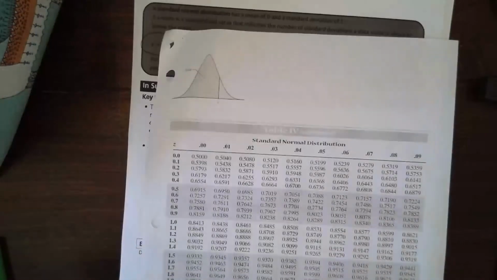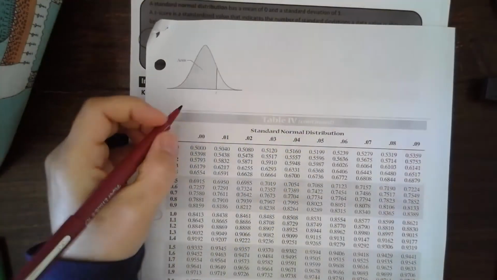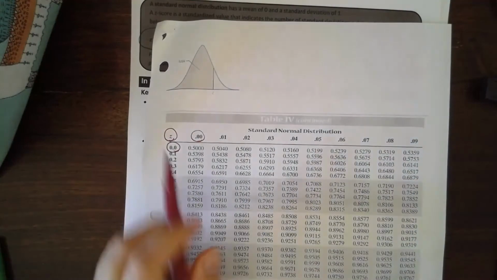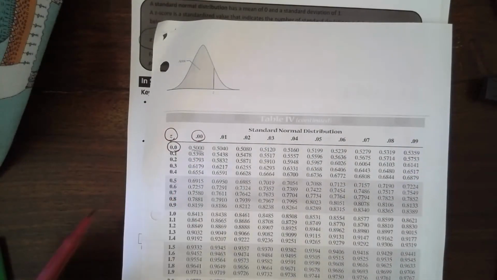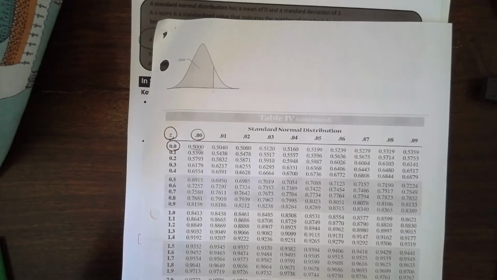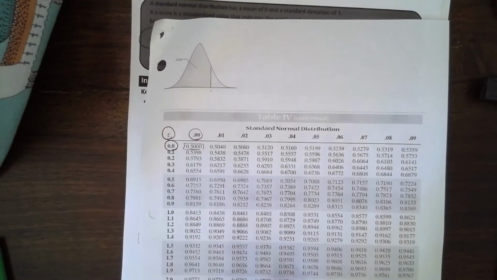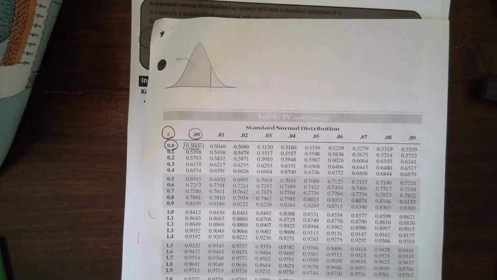On the second page, we start at z-score 0.00, which is 50% of the data, which makes sense because in the standard normal distribution, our mean is 0, exactly in the middle of our data. So 50% of the data is below it, and 50% is above.